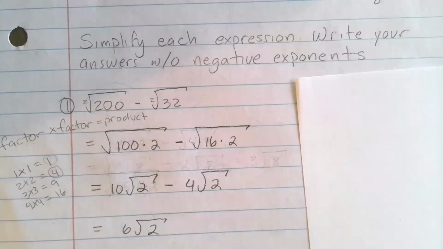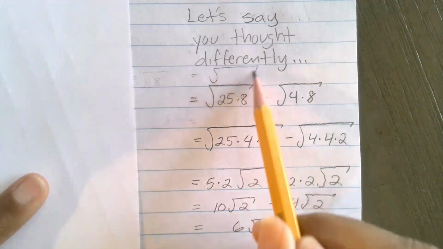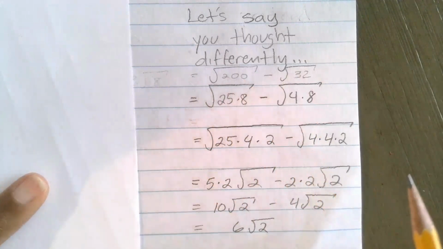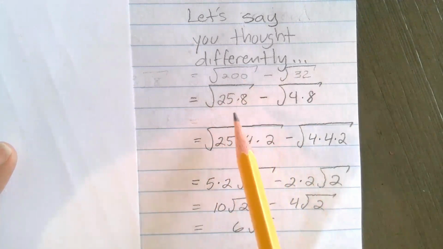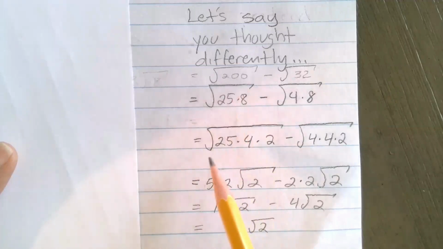Now, let's say that you thought of a different square root underneath here. So let's go ahead and pull this out. So remember, we started off with the square root of 200 minus the square root of 32, okay? The square root of 200 minus the square root of 32. Now, let's say you look at the 200 and you're thinking, okay, I need a factor that's a perfect square. Boom, 25. Let's say 25 popped into your head.